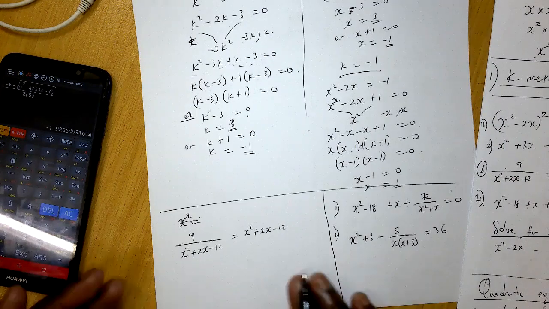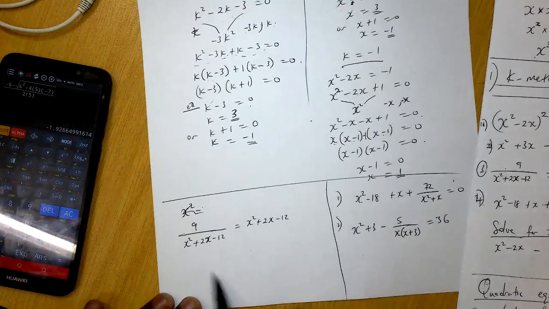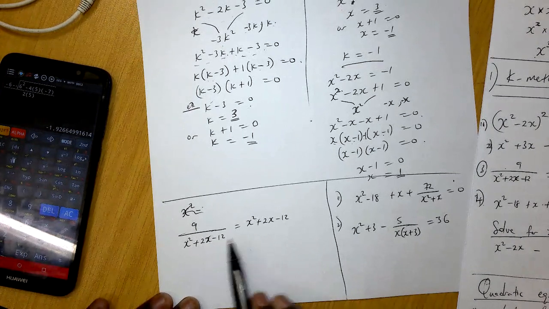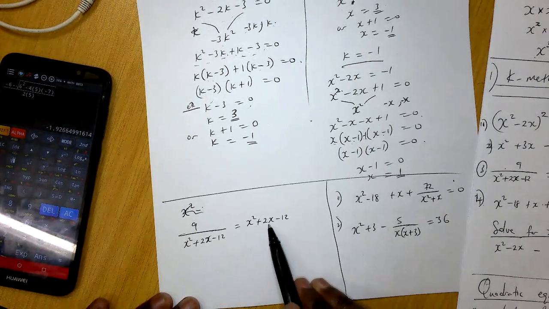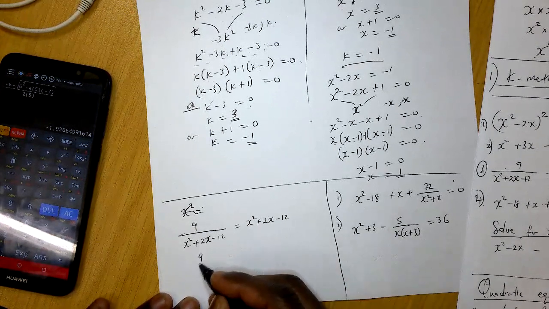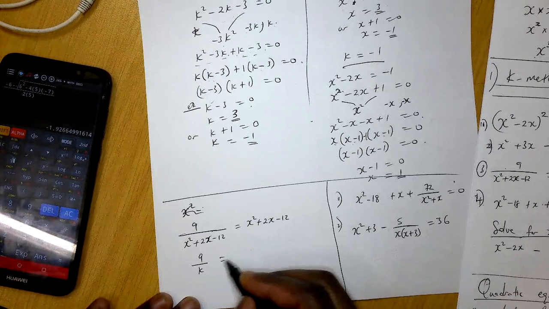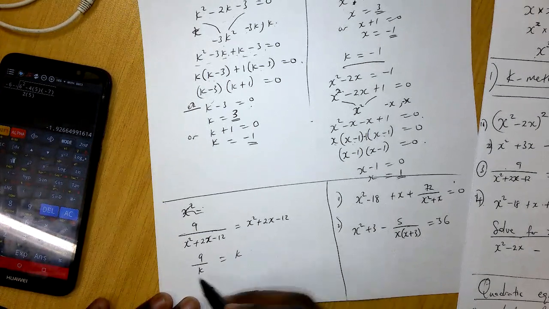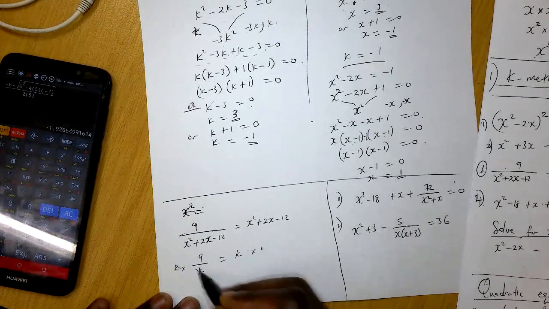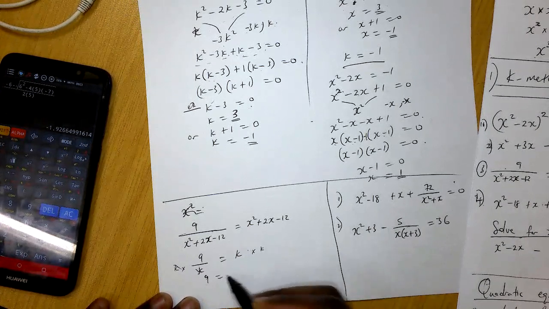So another scenario for the k method is what we have: 9 over x squared plus 2x minus 12 is equal to x squared plus 2x minus 12. This is common, so you can just substitute with k. So 9 over k is equal to k. Then you multiply by k throughout. Then you cancel k. So 9 is equal to k squared.